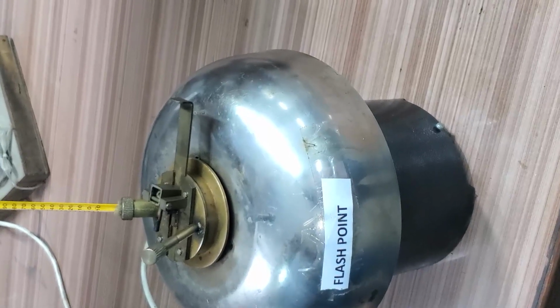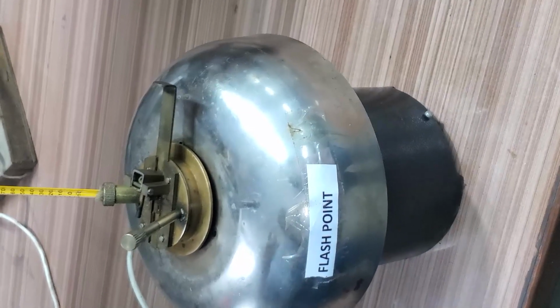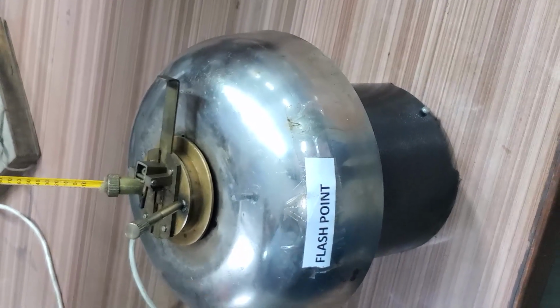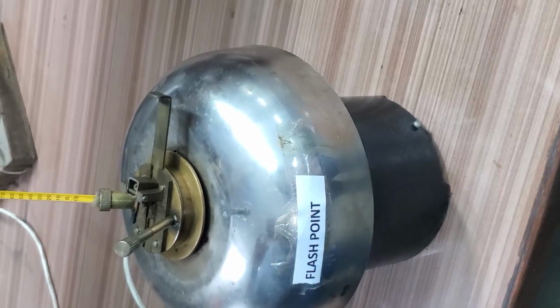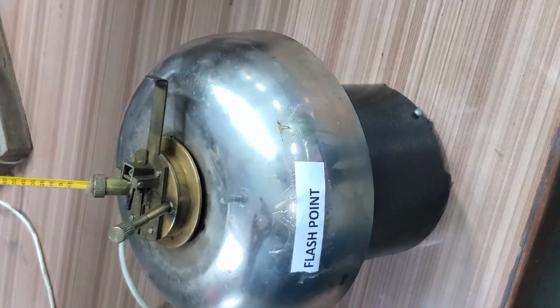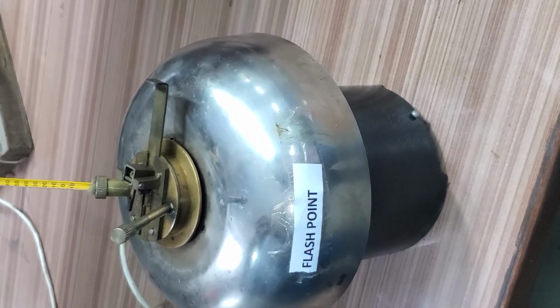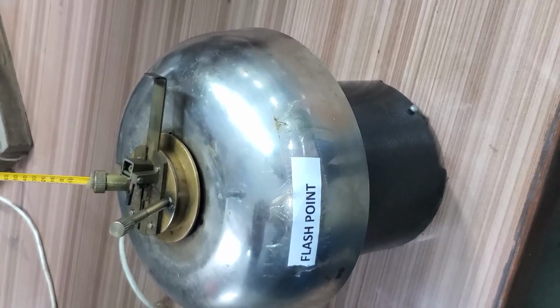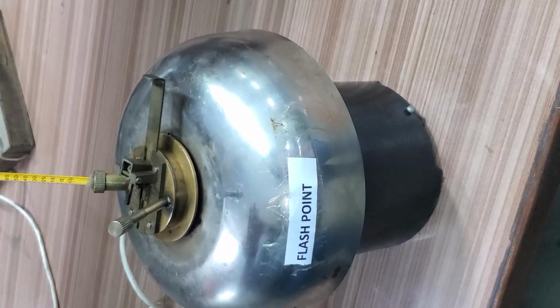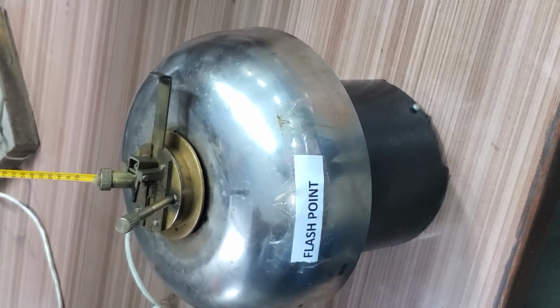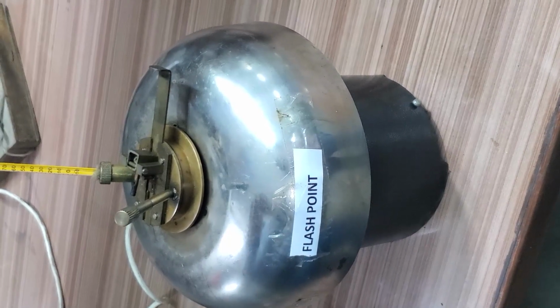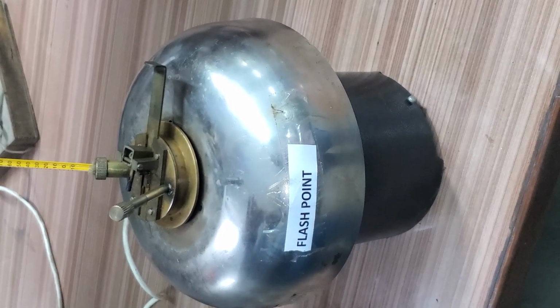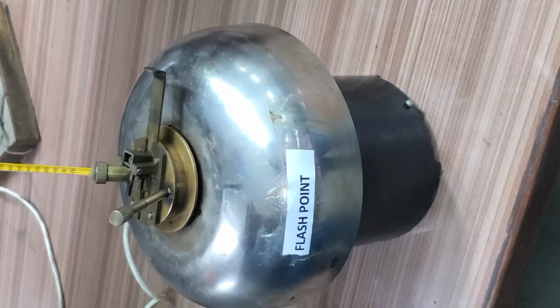And while storing the oil, what are the precautions to be taken? There should not be any welding and grinding spots. While transporting the oil tank from one place to another place, we have to ensure that the oil tank should be full. Otherwise, what will happen? Vapors will accumulate, so that may give rise to catching fire.